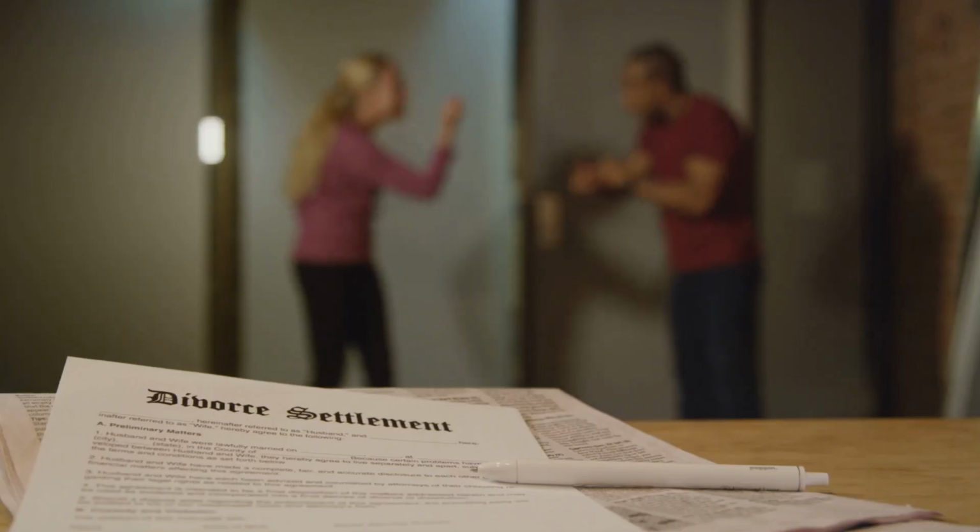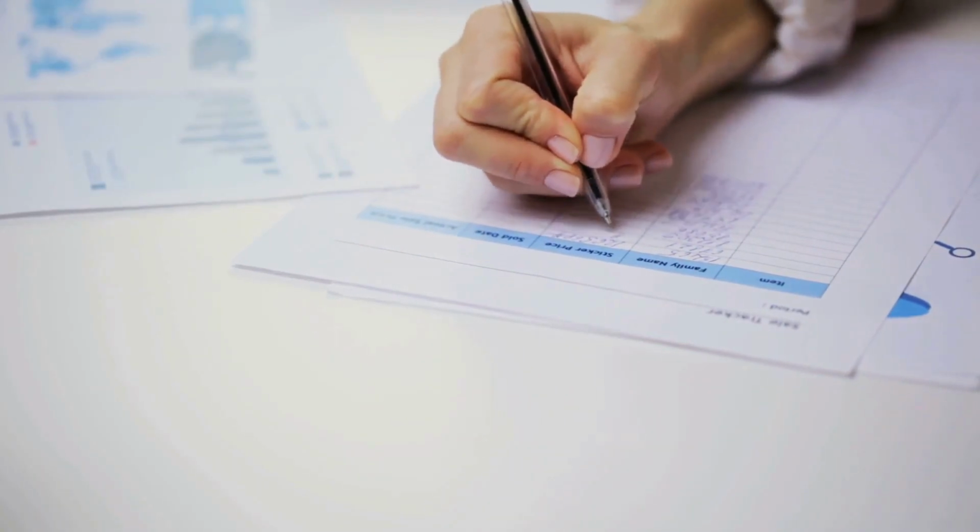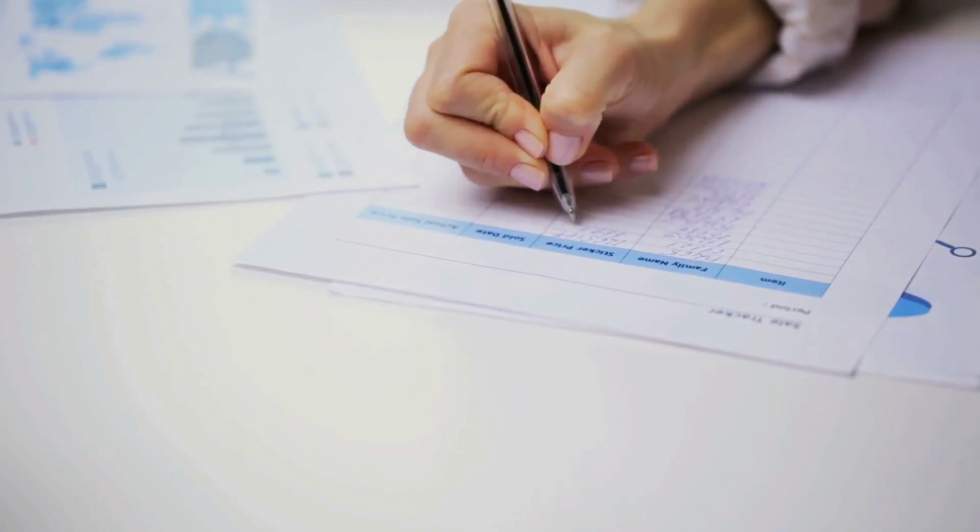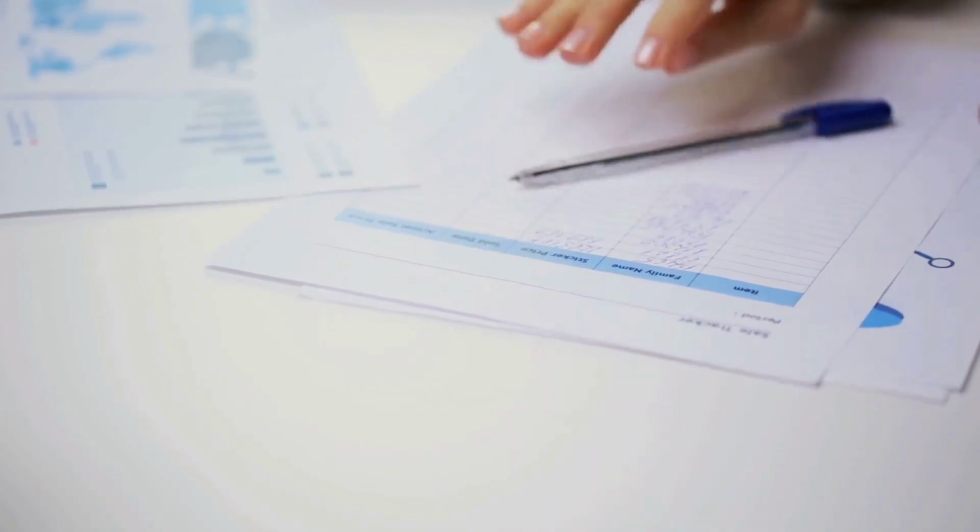Let's talk about common mistakes to avoid. Here are the most common mistakes people make when filing divorce in Illinois. Mistake 1. Incomplete forms, leaving blanks or missing required information. Courts will reject incomplete forms.